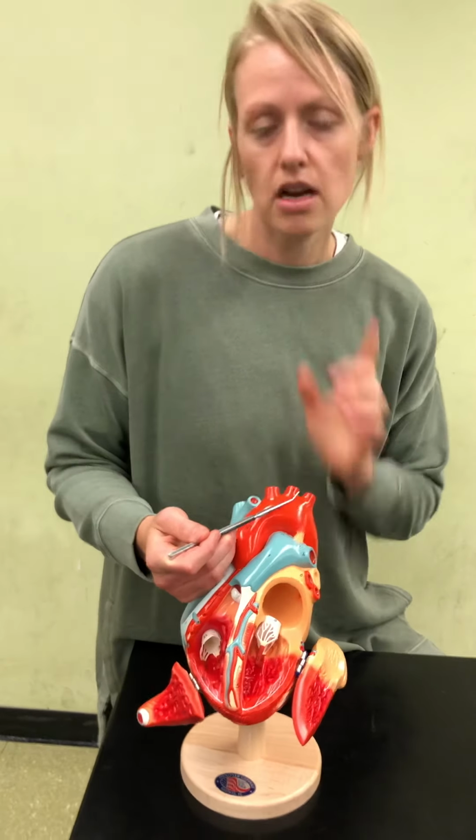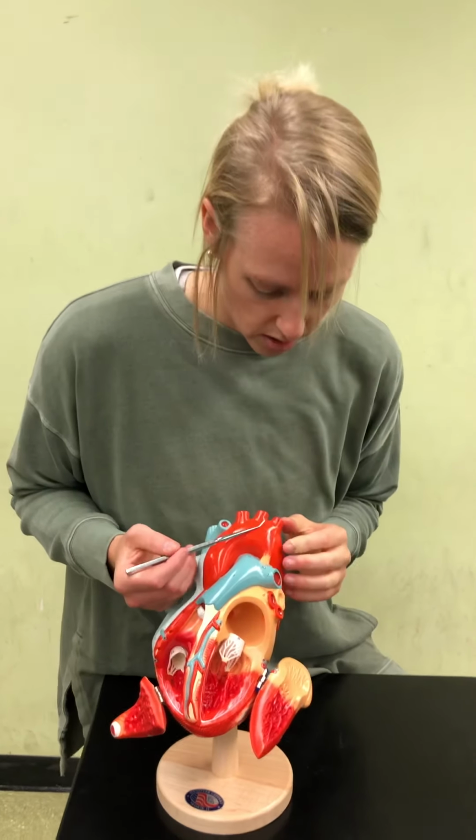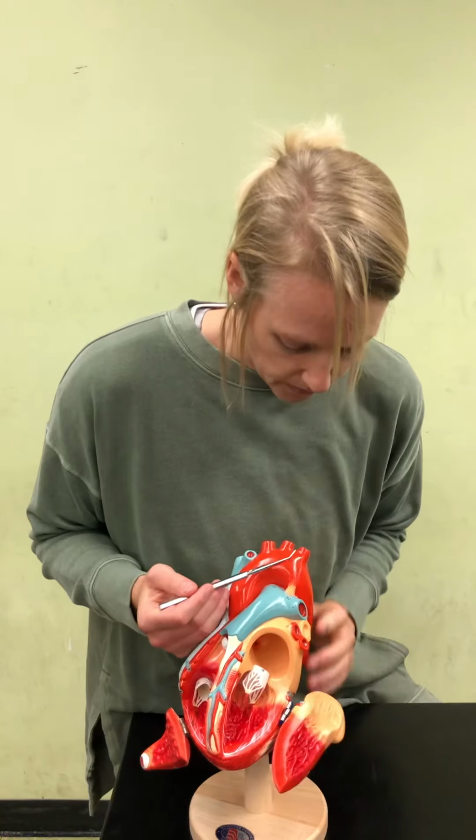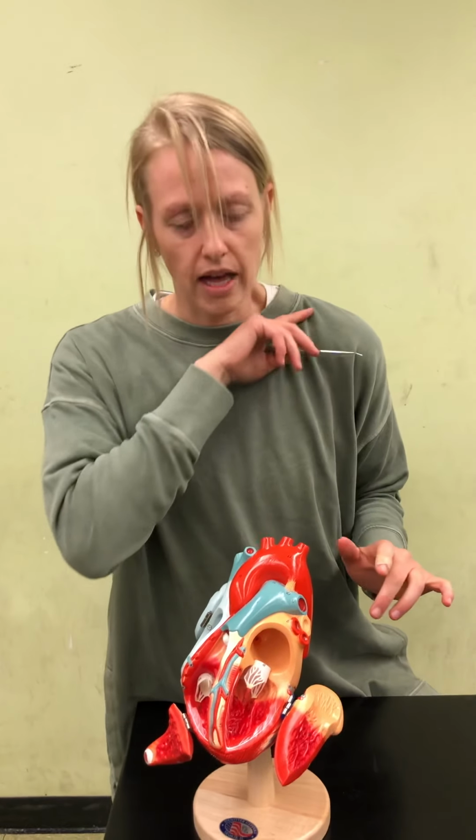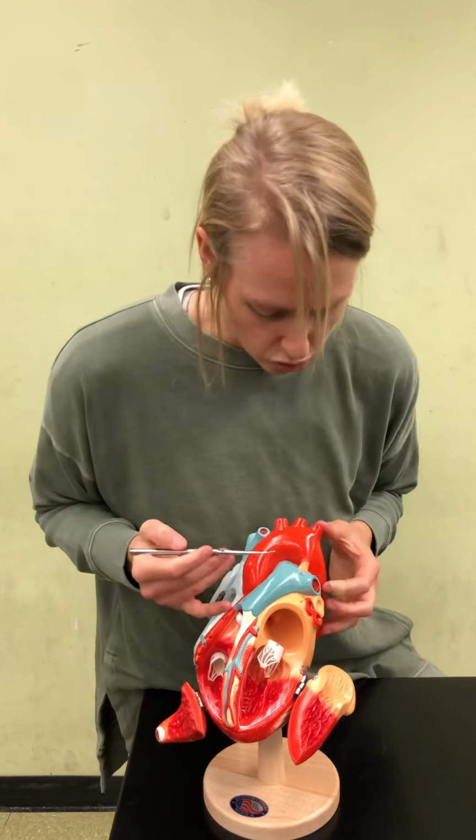Number 14 will be our left common carotid. We'll go up into the neck. Common meaning it's going to split. We'll get right and left carotid arteries, or excuse me, we'll get internal and external. And then number 15, we'll have our left subclavian artery.